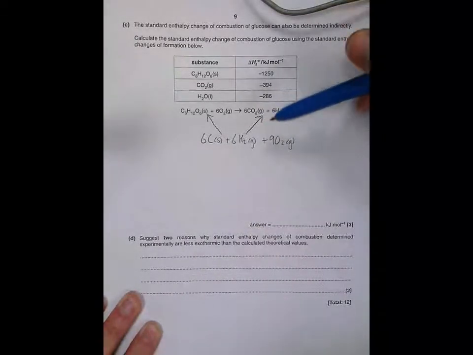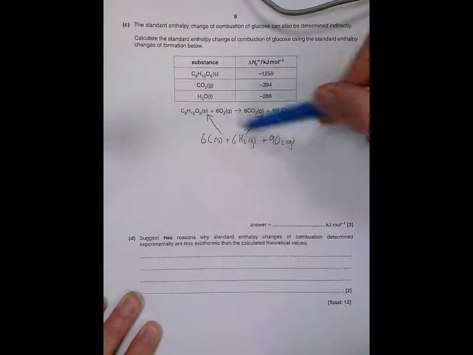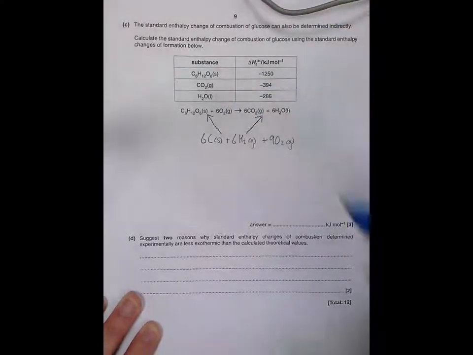Now, key thing, the standard enthalpy change of formation of an element is 0. So here you have 6 O2s basically doing nothing. There's no change, so we can not worry about them.